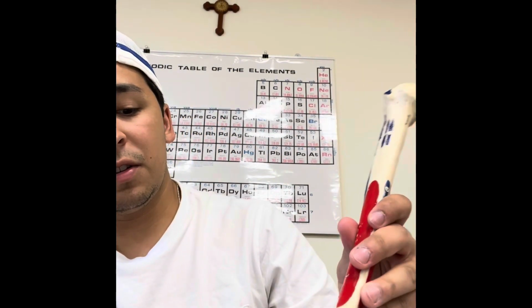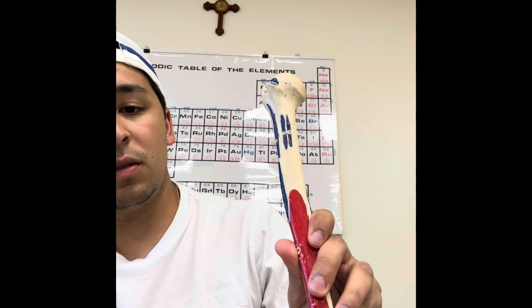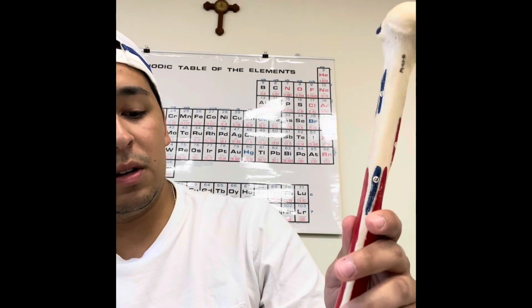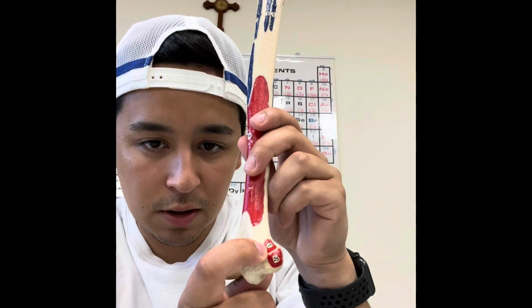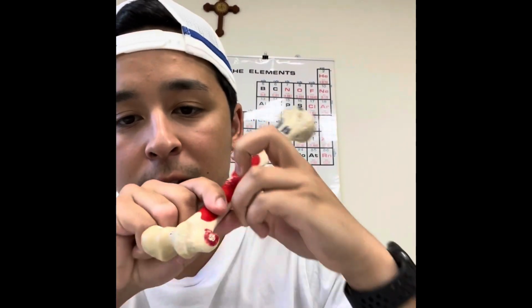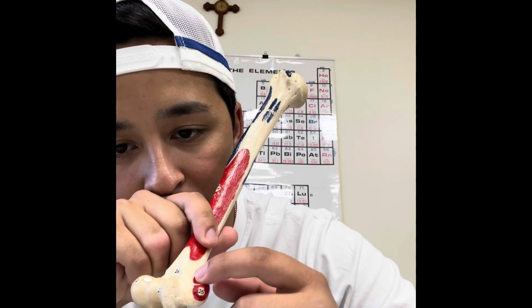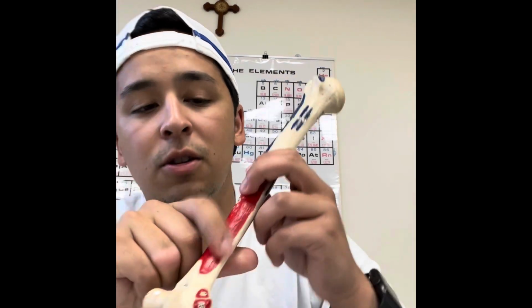So right here on the side of the trochlea, you see these two. On the top, that one's going to be the origin site of the pronator teres, okay? And then right below the pronator teres origin site is going to be the origin site for the common flexor.